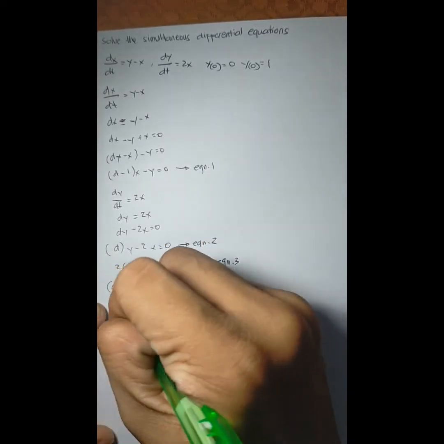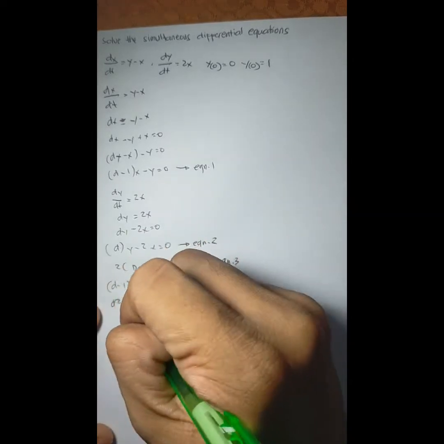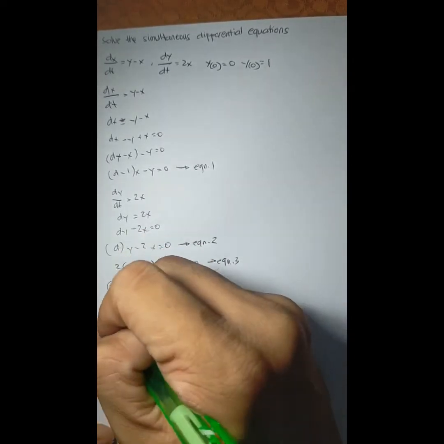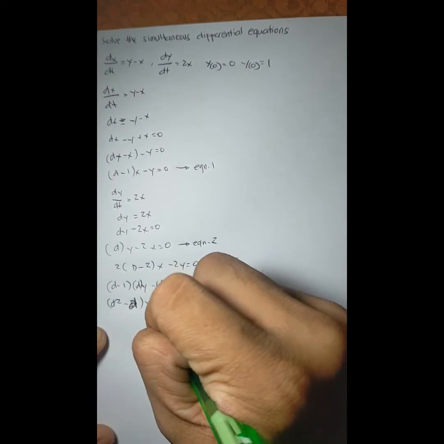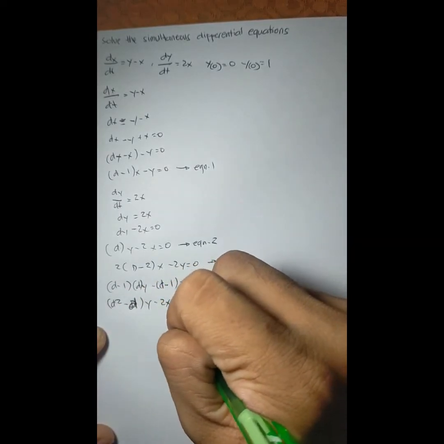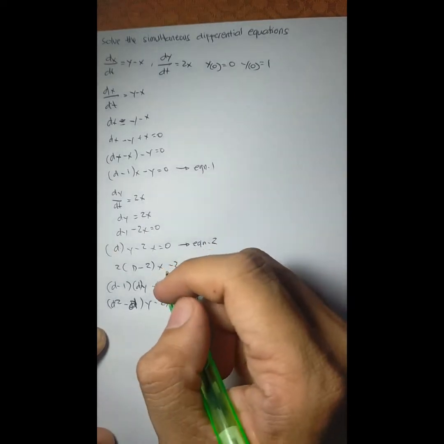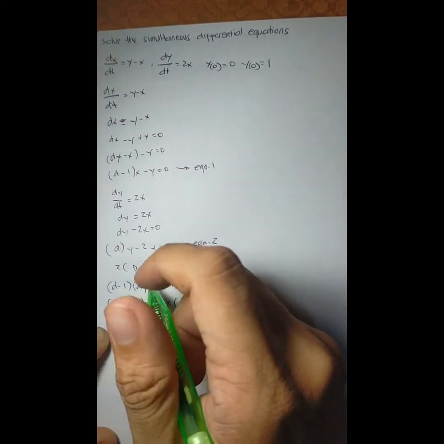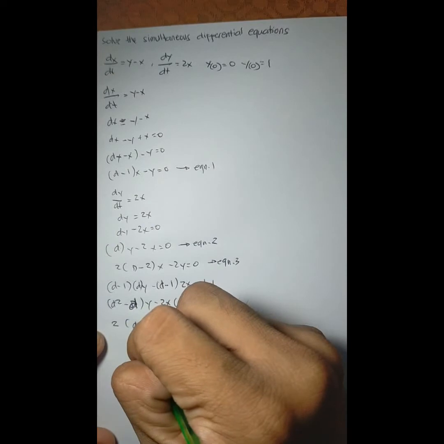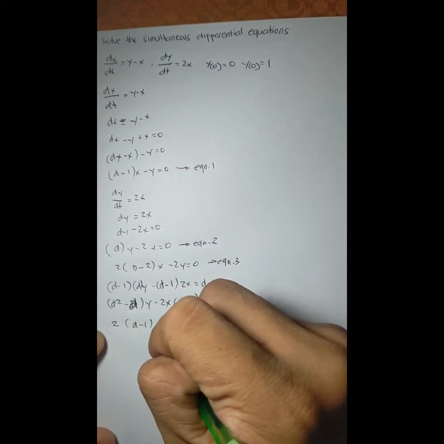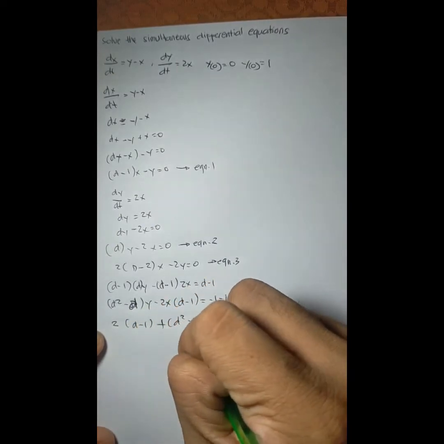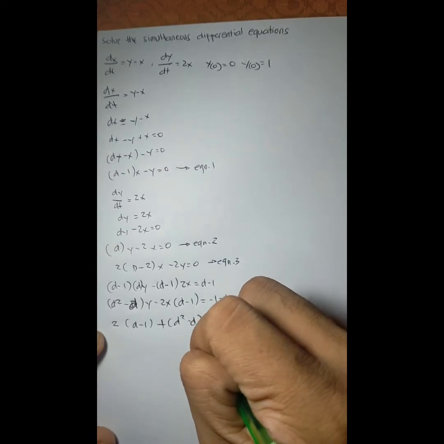And our d squared minus d times y minus 2x times d minus 1 is equal to negative 1 minus 1. So we have 2 times d minus 1 plus d squared minus d times y equals 1.